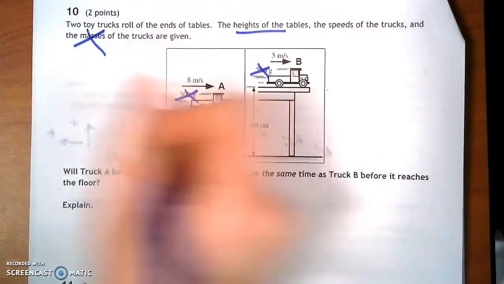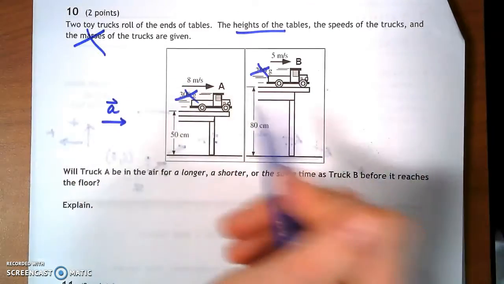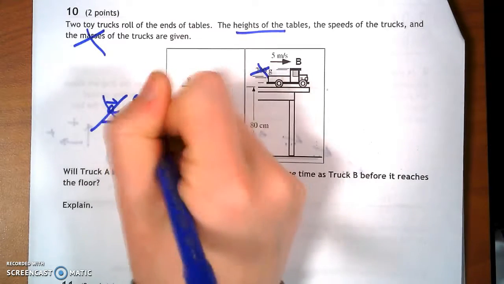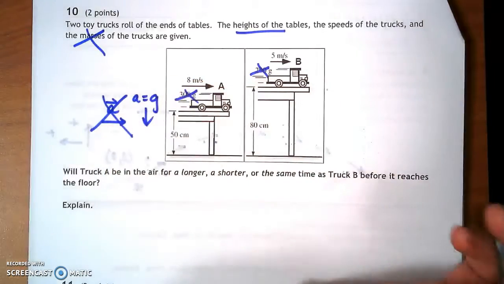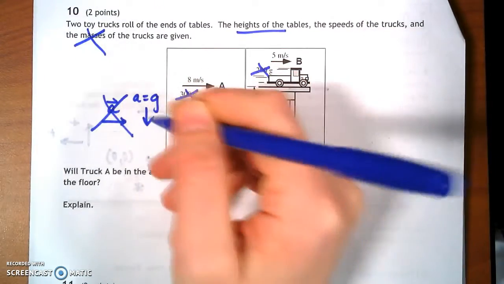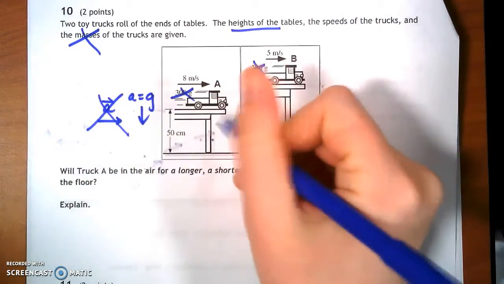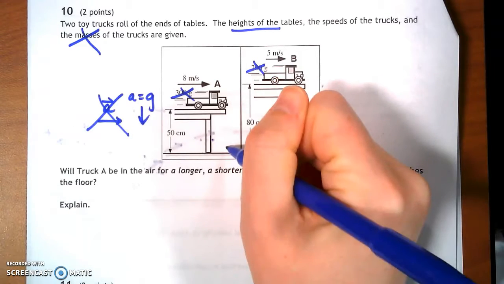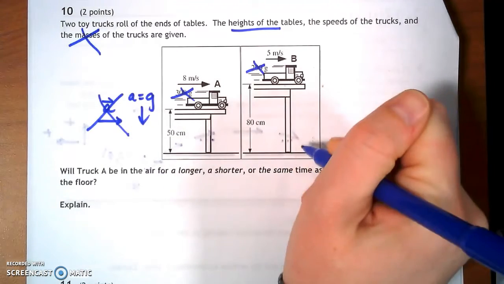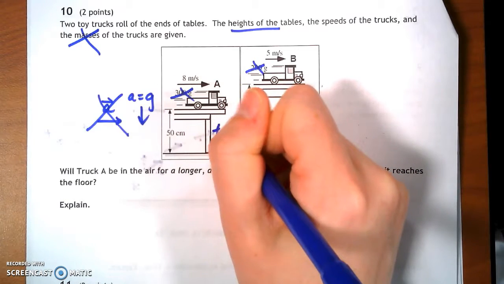Well, I know that in the horizontal direction, is there any acceleration? Nope. I know that in both cases, I have a vertical acceleration that's equal to the acceleration of gravity, which means that that is the direction in which my object will be influenced by time. So this object is going to accelerate towards the ground at the same rate that this object will accelerate towards the ground. This one has further to go. This one has a shorter distance. Therefore, it will be in the air for less time than object B.